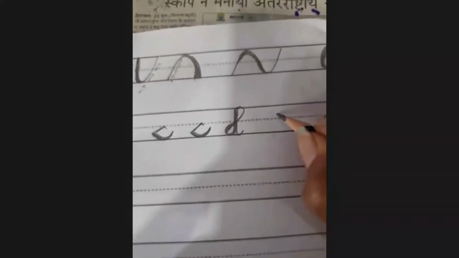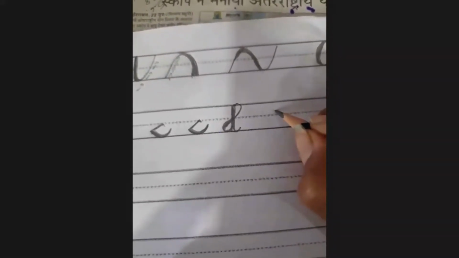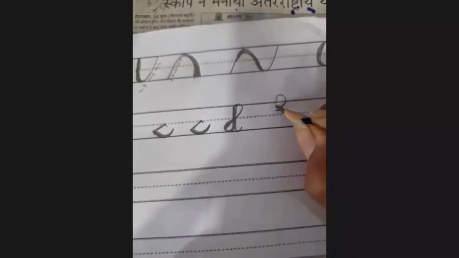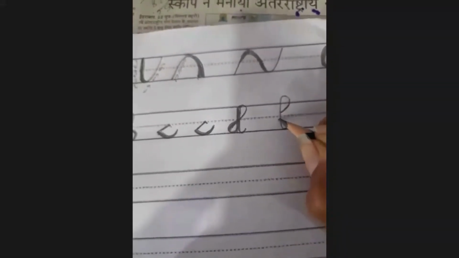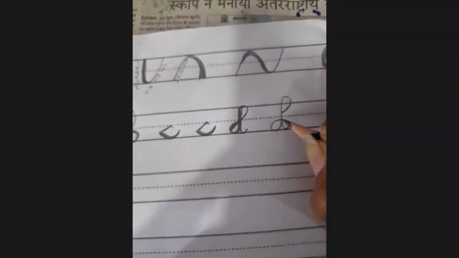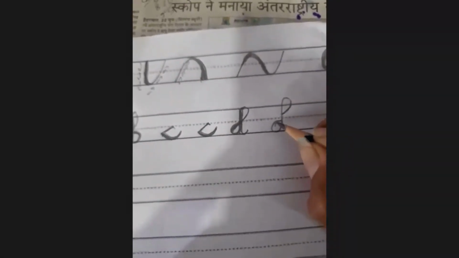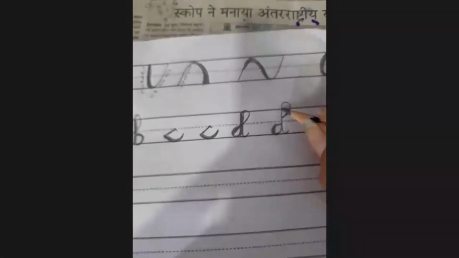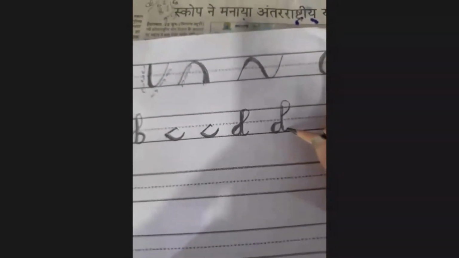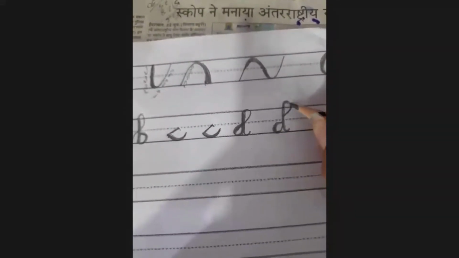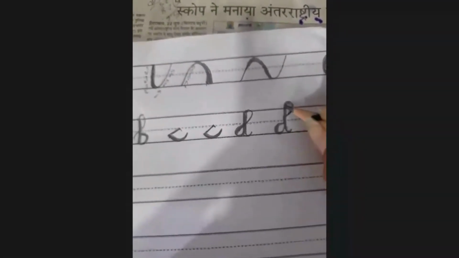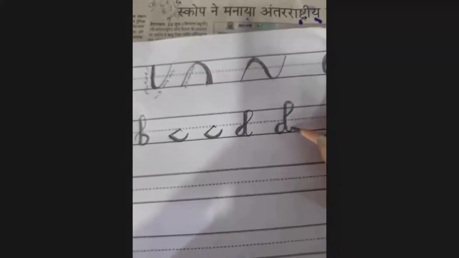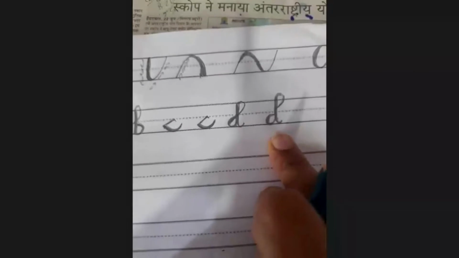All right, again, I'm going to show you D. See, this is my upstroke and I'm getting my D down. And now I'm making an oval shape. So this was my downstroke. I'm going to give this D a thick stroke. This was also my downstroke. Wherever your lines are thick, downside, you need to give those lines a thick stroke.